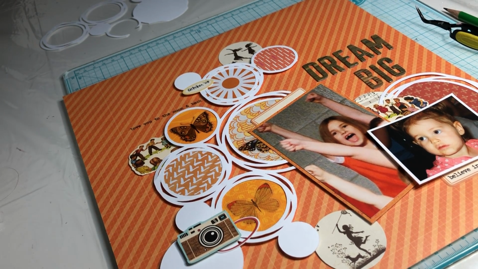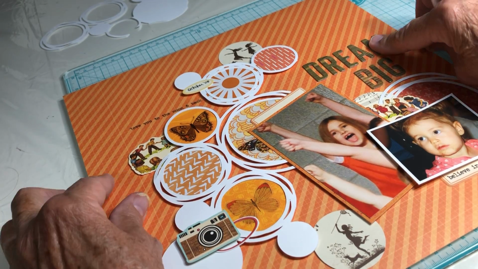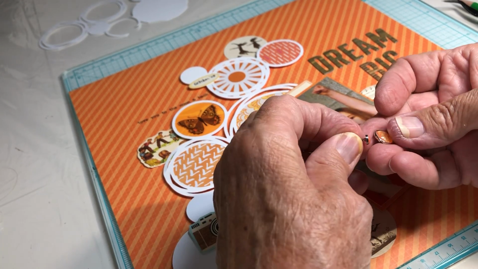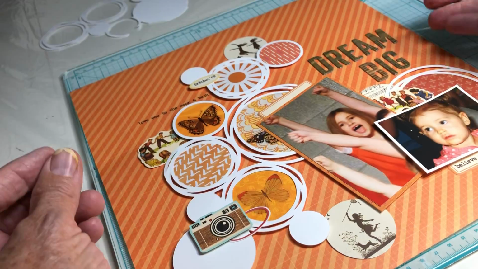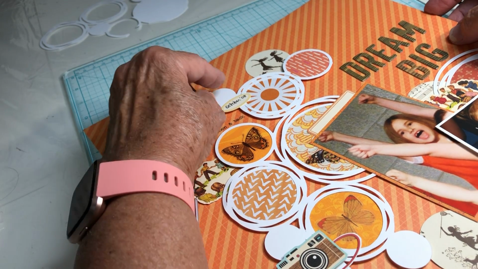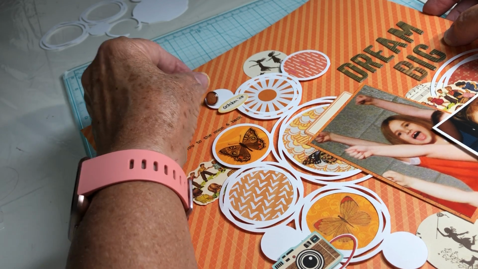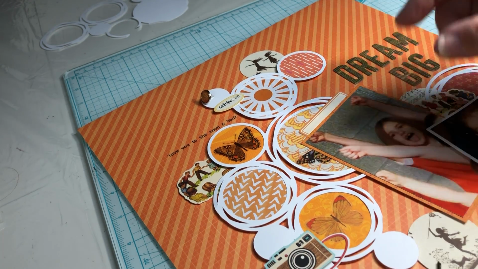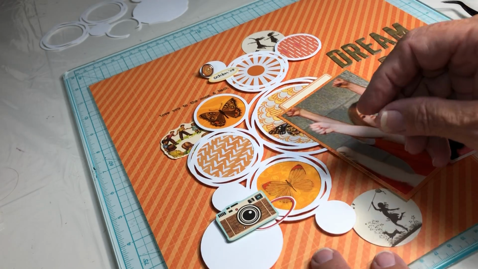Okay, so I'm going to call this done. The next things I'm gonna do are kind of line up the title and glue that down. I'm going to add these brads, and if anything looks empty, I will try to fill it out. Like this may look, well actually when I put that brad there it won't, and when I put the brad here this won't. And this one it looks okay because I've got these other things layered on it. So I'm gonna go with it.